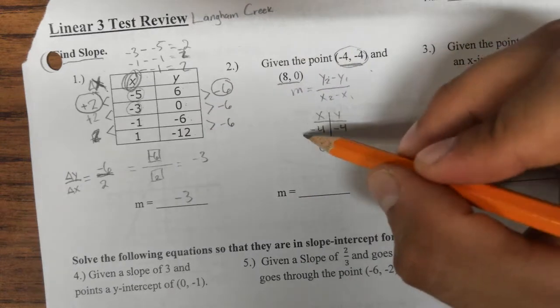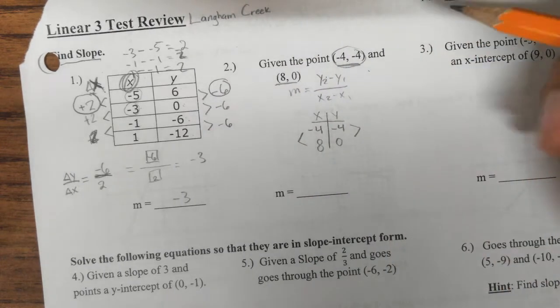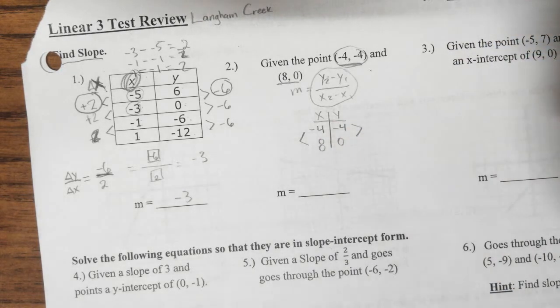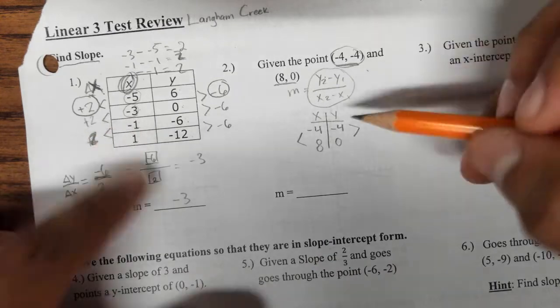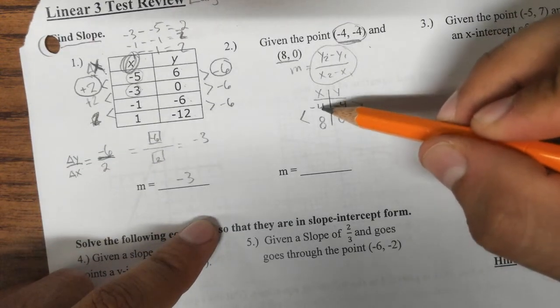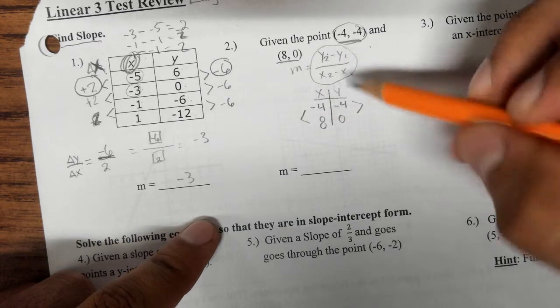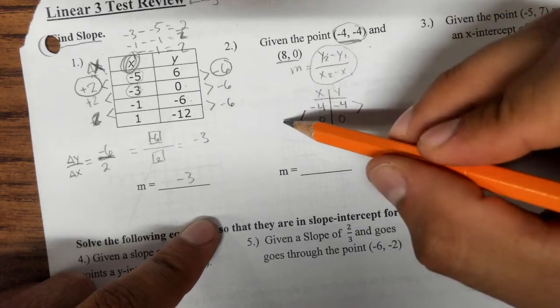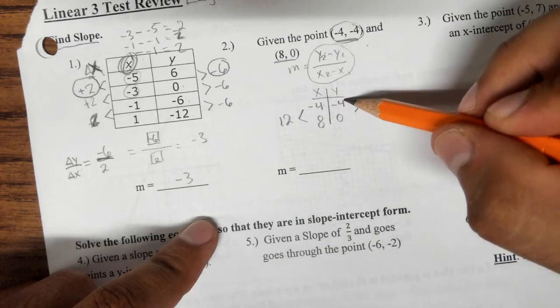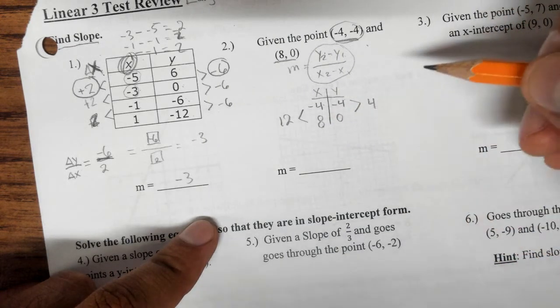And then I could do the exact same thing that I did over here. Again, all we're doing is just finding slope, so I can just keep doing that. This equation up here actually does the same thing as taking the deltas of both sides and then putting the y's on top, x's on the bottom. So all I'm doing here is bottom minus top, which is technically y2 minus y1. Bottom minus top gives me 12. 8 minus -4. And then this one, 0 minus -4, gives me positive 4.